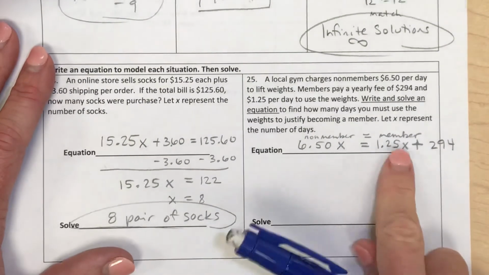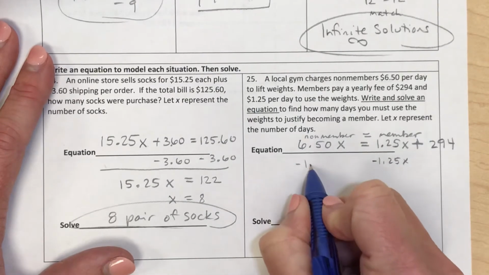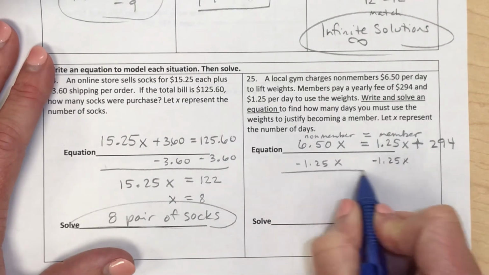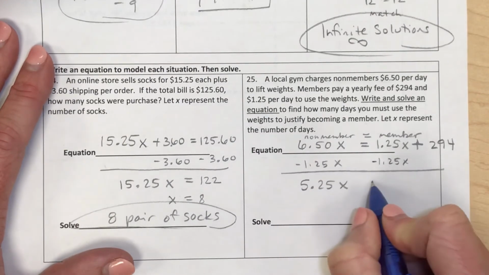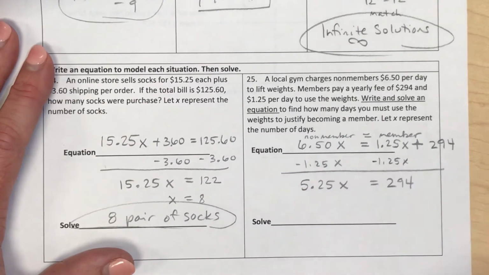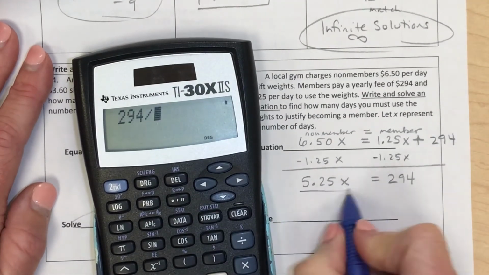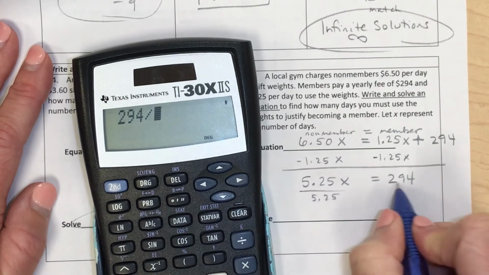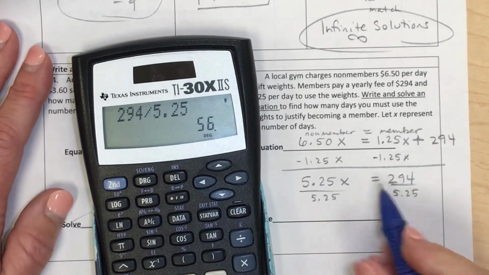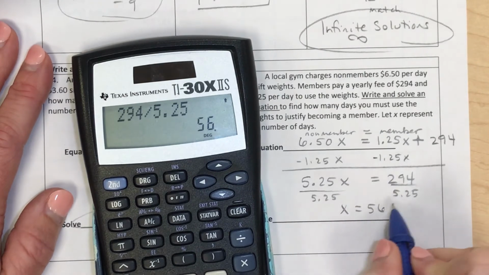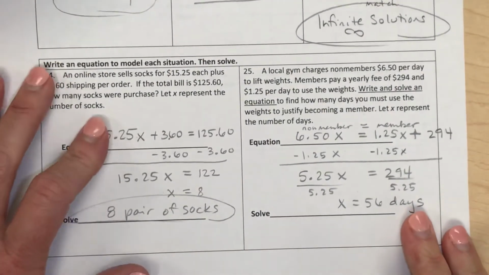So what I'm going to do is get my X's on one side. So I'm going to subtract $1.25 per X. So that will be $5.25. And now I'm going to divide by 5.25. Okay. And we get 56 days. 56 days is when they break even.